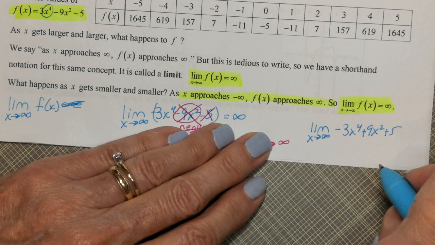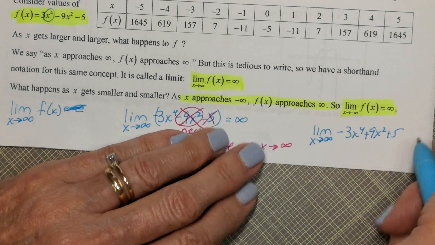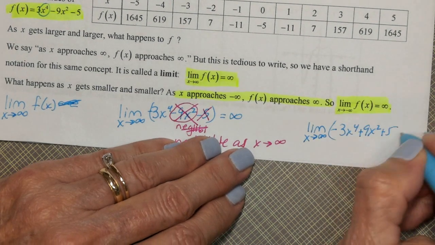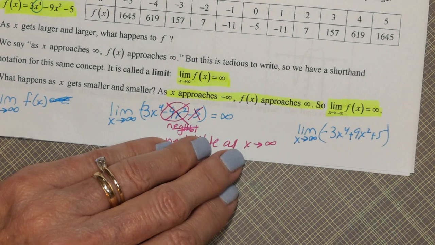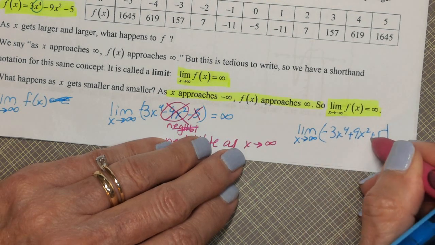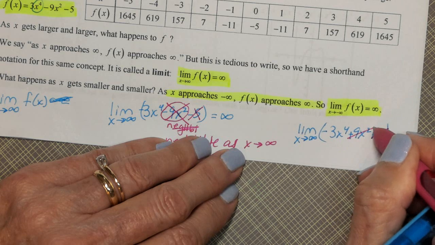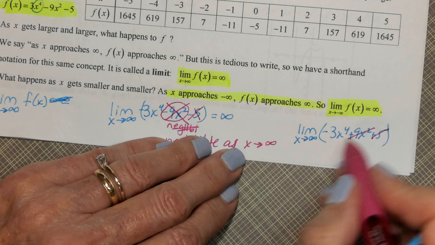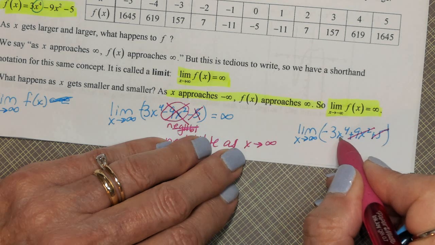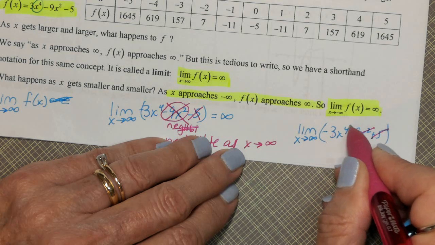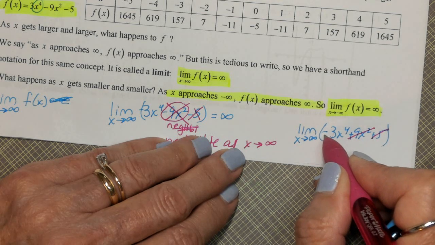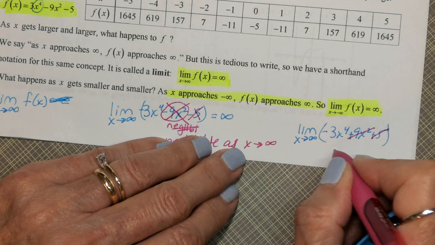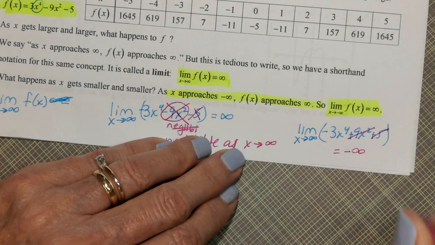What the heck? We'll just flip this over the x-axis. If I have that, x is still going to infinity. The 5 is still negligible. The 9x squared is still negligible. Now I'm putting a huge number in for x, raising it to the fourth power, and then multiplying it by a negative. This thing is going to be negative infinity.